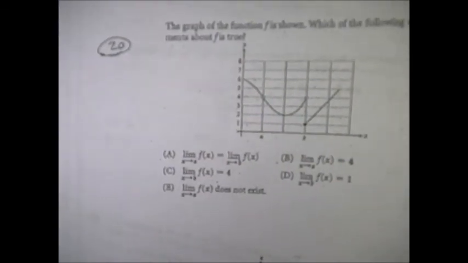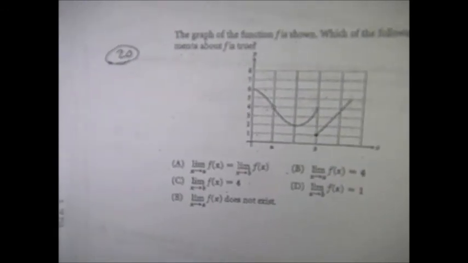Number 20 says the graph of the function shown is f. Which of the following statements about f is true? We're looking for something that is true. Choice A is the limit for A the same as the limit for B. That's definitely not true. And if you look at B, hopefully you recognize right away that B doesn't have a limit, right? Because to have a limit, the limit from the left has to match the limit from the right. So A definitely can't work.